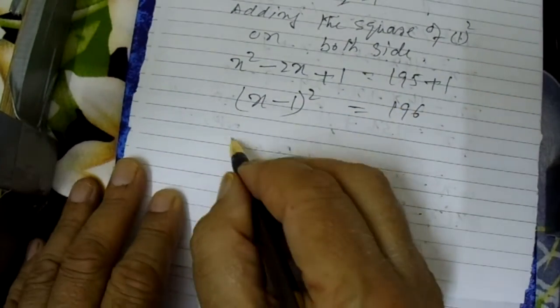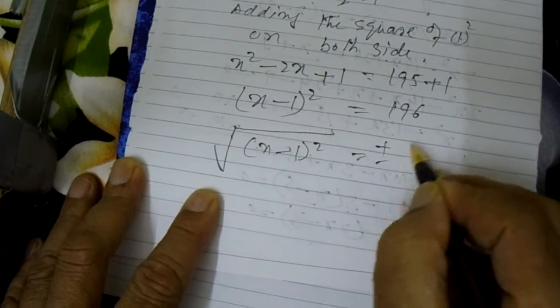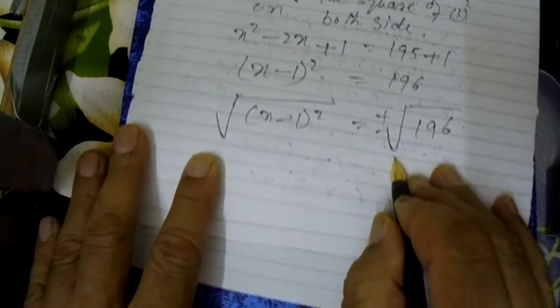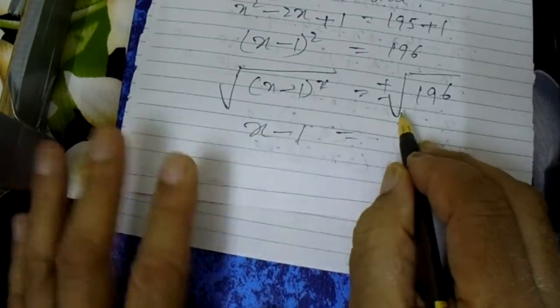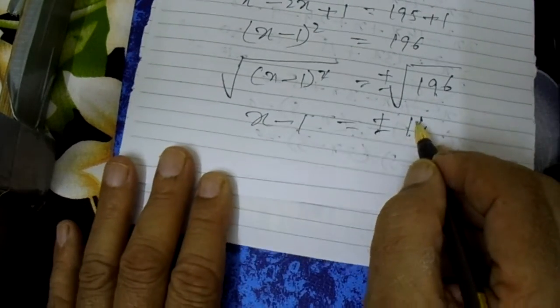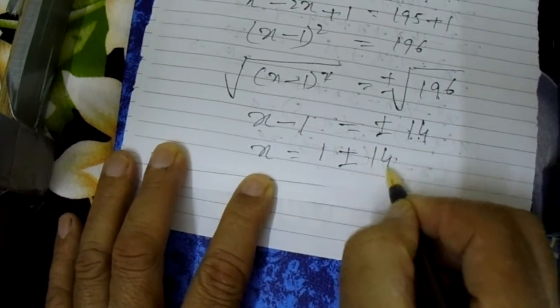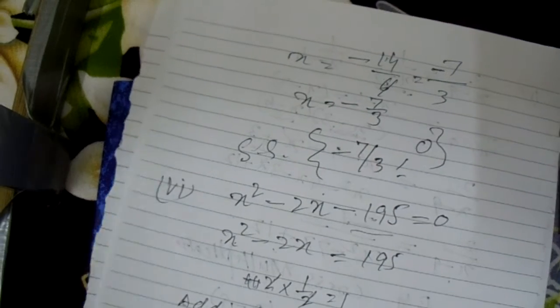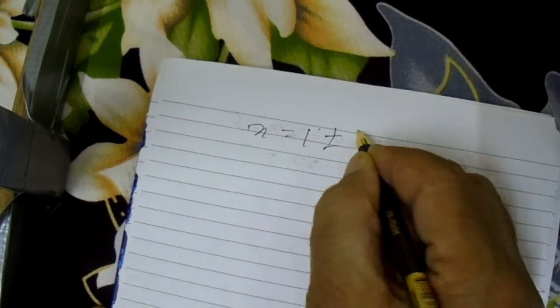Now we take the square root of both sides. X minus 1 whole square is equal to plus minus the root of 196, and the square and root cancel, so on the left side we have only x minus 1 is equal to plus minus 14. The root of 196 is 14, and we write x is equal to 1 plus minus 14.